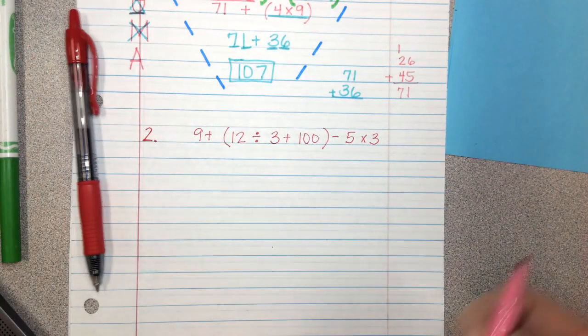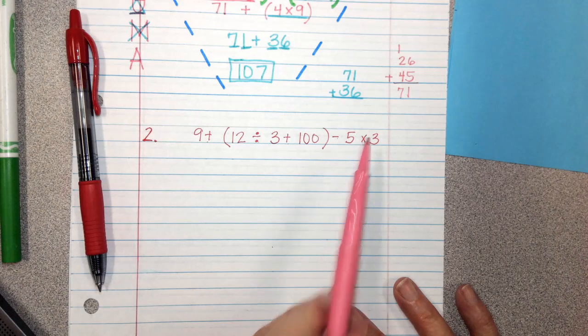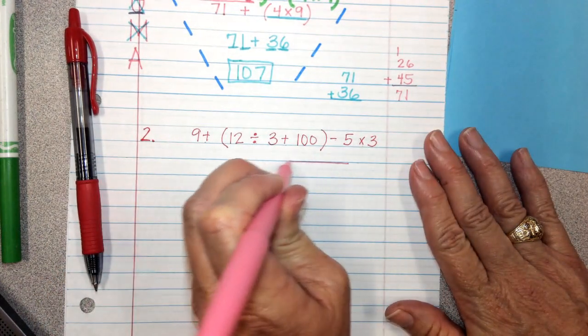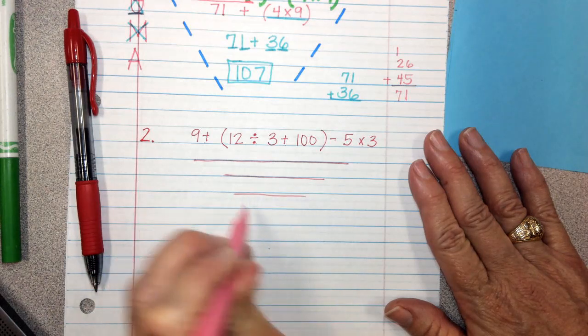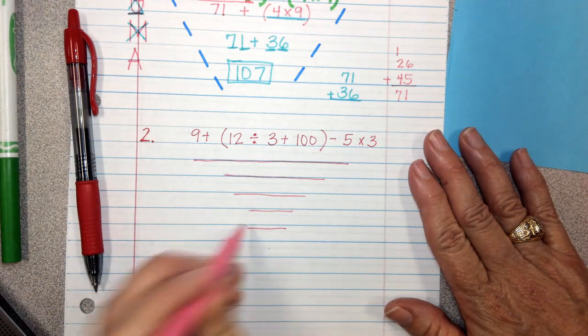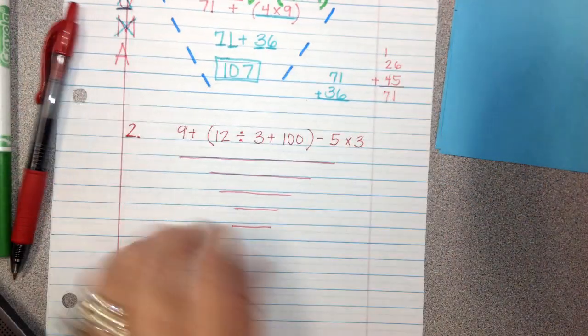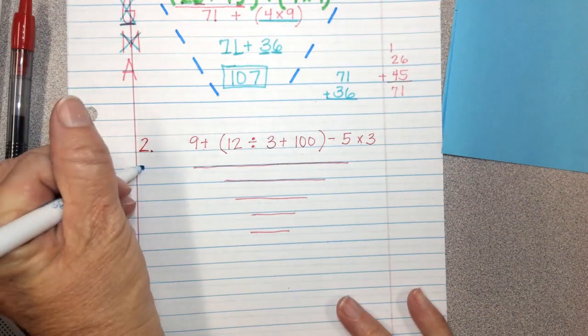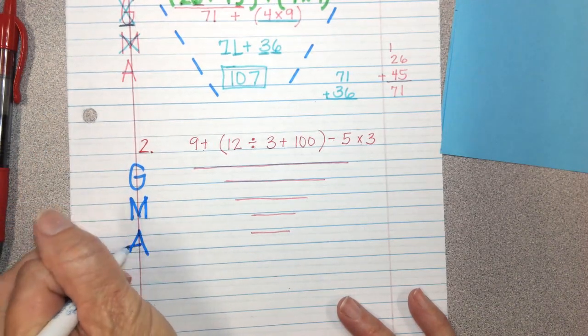The next thing I want to do is count the actions. 1, 2, 3, 4, 5. So I have 5 actions, so I'm going to have 5 lines for solving. And again, it should be in that B format. And then I'm also going to make myself a little checklist over here, starting with G, M, A.